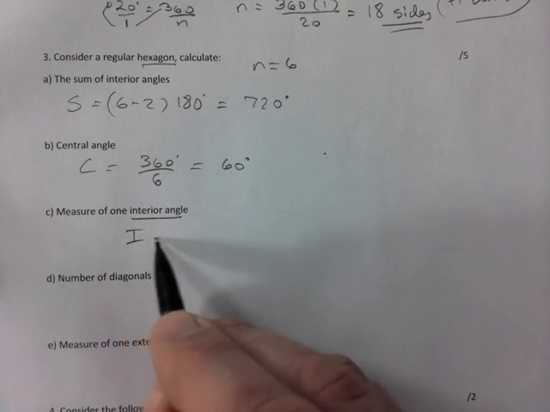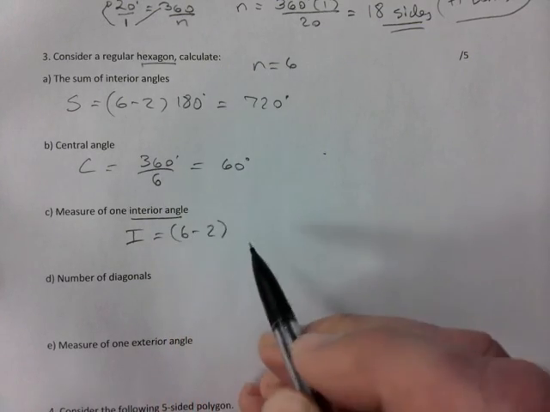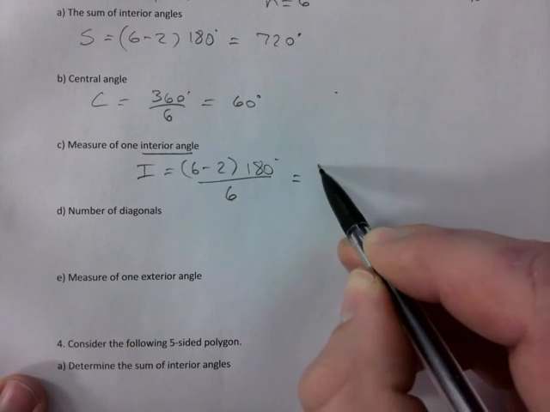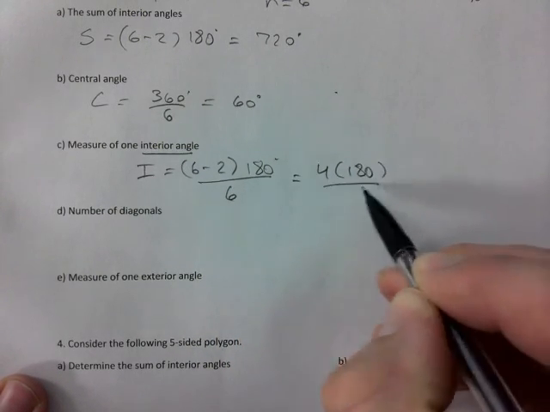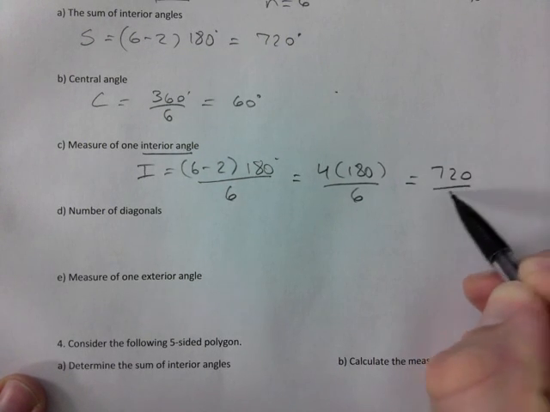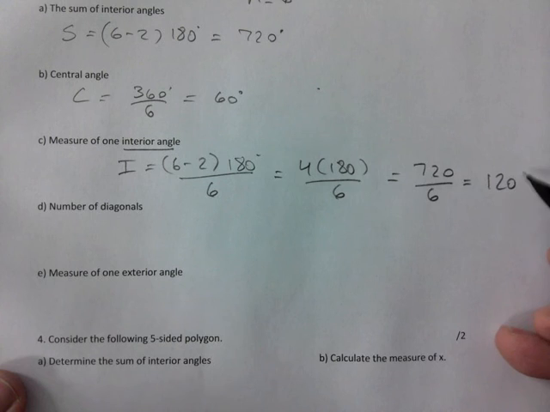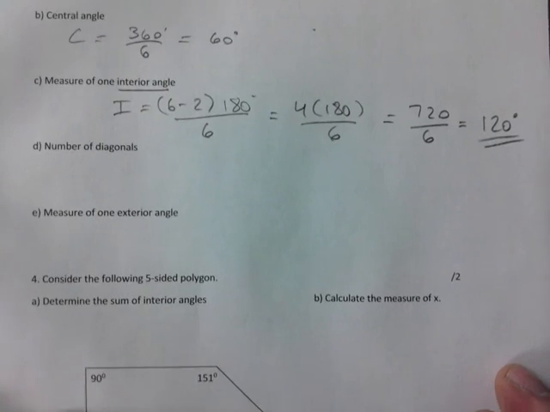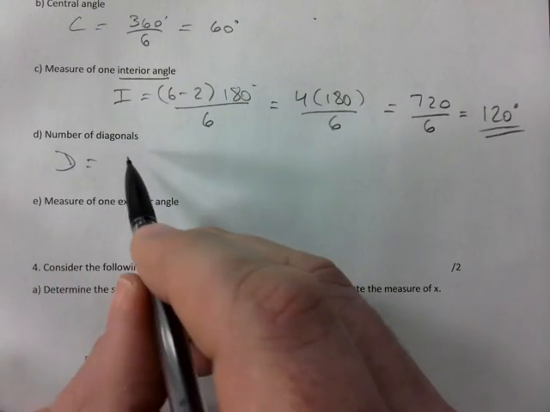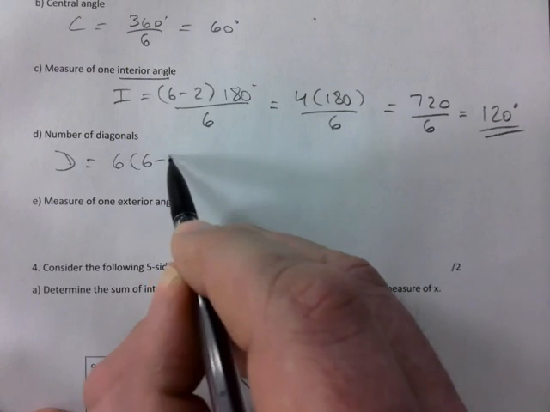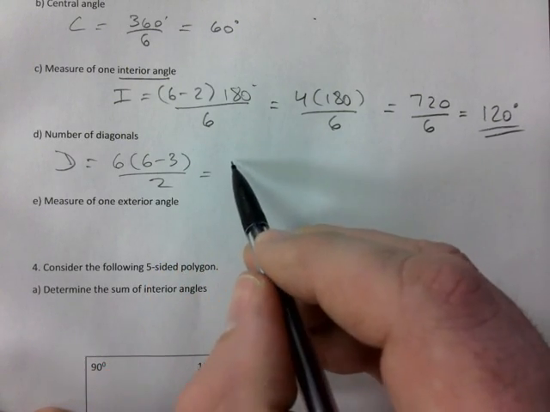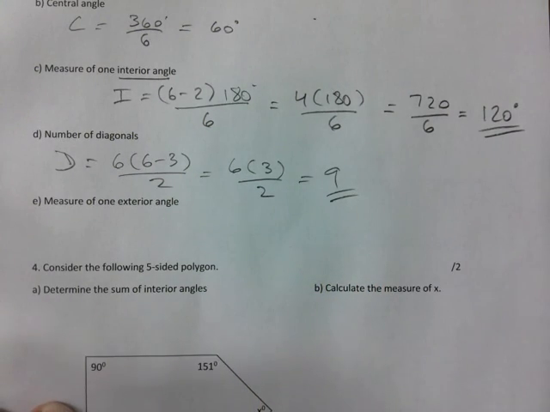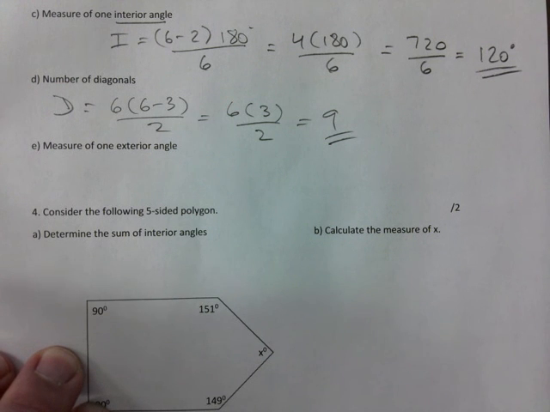The interior angle is 6 minus 2 times 180 divided by 6. So that is 4 times 180 divided by 6, which is 720 divided by 6, which is 120. So many steps, right, just to get that. Number of diagonals, that one is 6 times 6 minus 3 divided by 2. That is 6 times 3 divided by 2. That is 9. 9 diagonals can be drawn on a hexagon.